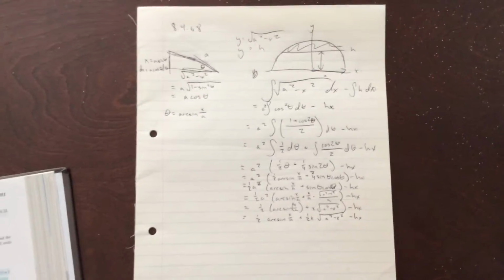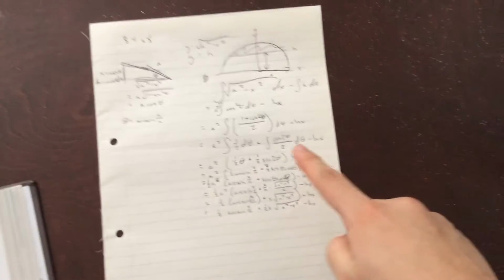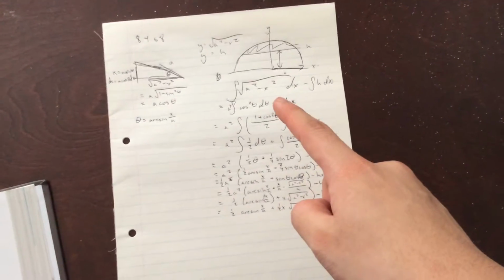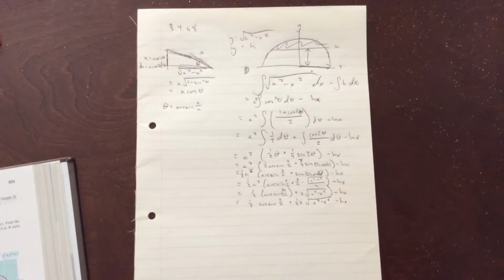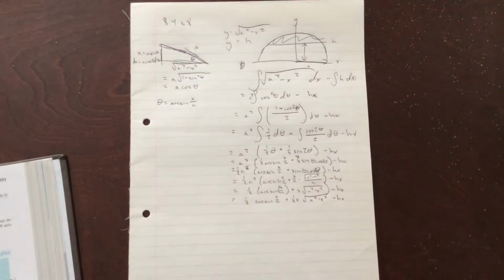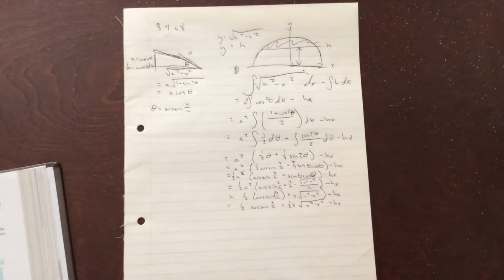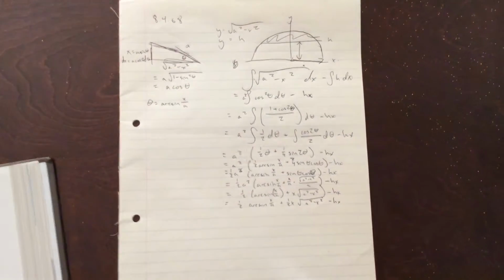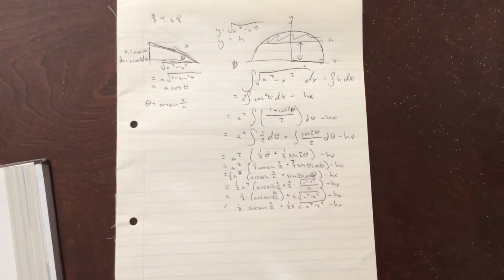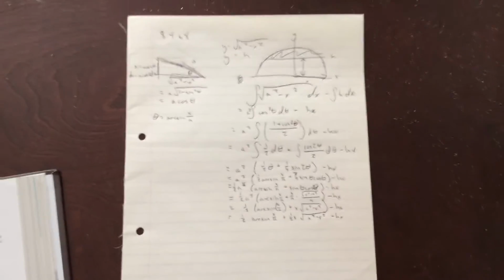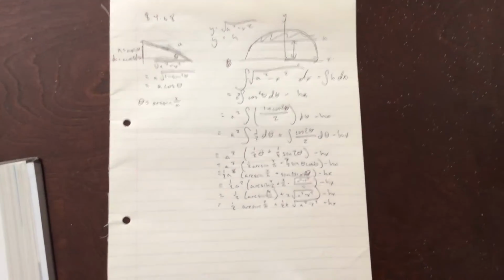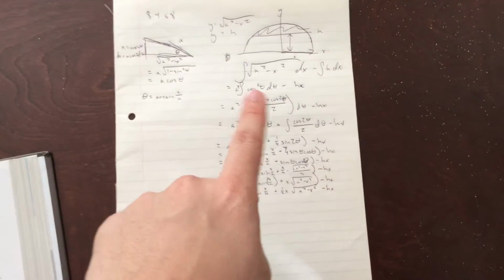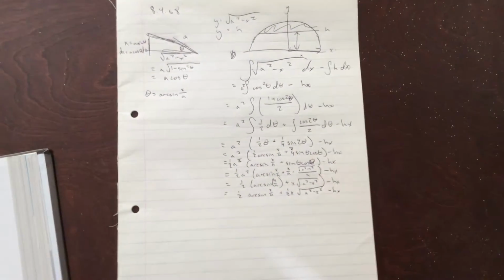And then I plugged that back in, the a cosine theta, into my square root of a squared minus x squared. And I factor out the a squared because it's a constant. And I also took my dx and plugged that in. So that left me with a squared integral of cosine squared theta d theta minus hx, because h is a constant, therefore it's hx. So in order to find the actual area, I took the power reduction formula to reduce cosine squared of theta into 1 plus cosine of 2 theta over 2 d theta.